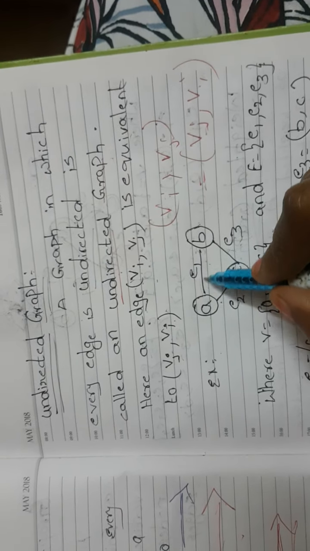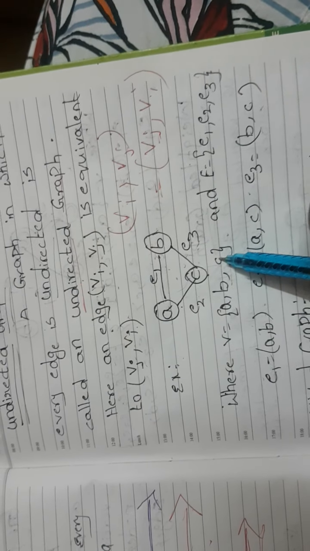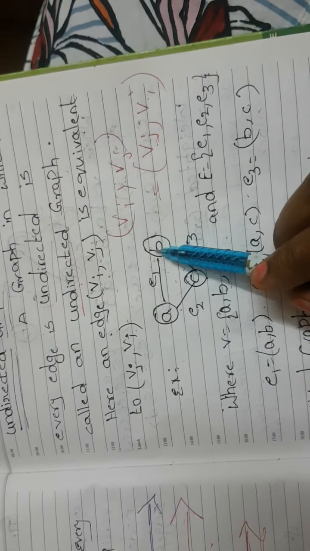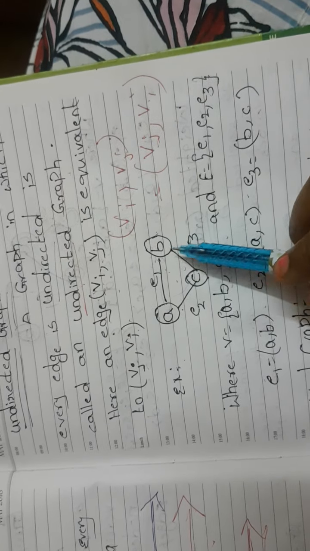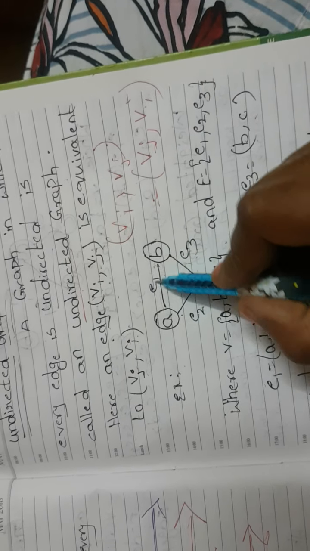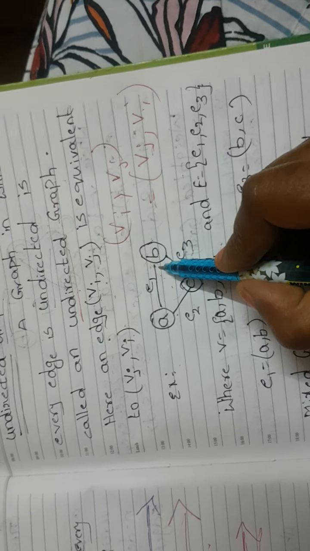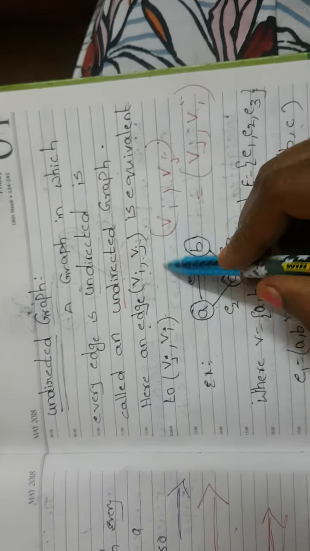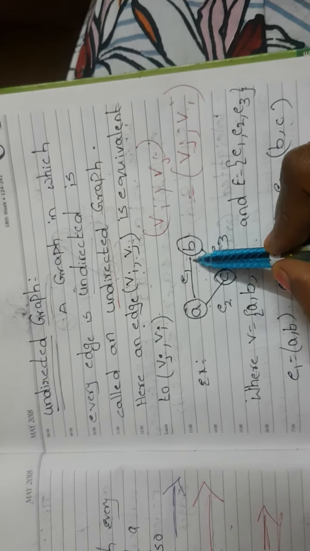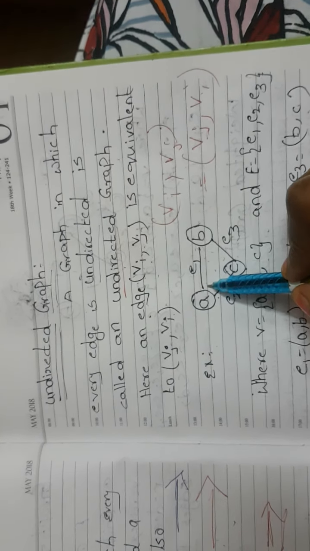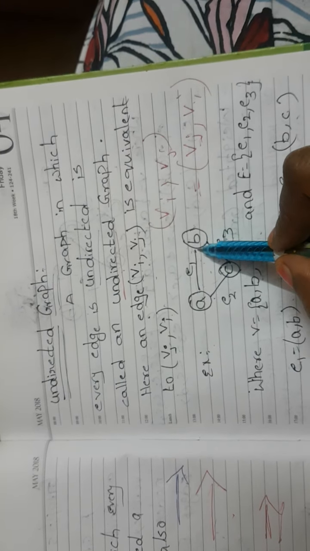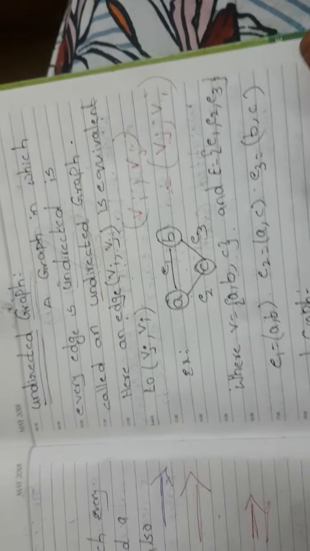Example: A, B, C are the vertices and the edges are E1, E2, E3. E1 has A, B; E2, A, C; E3, C, B. But there is no direction, no arrow mark, so it is an undirected graph. Whenever there is an arrow mark, it is called a directed graph.